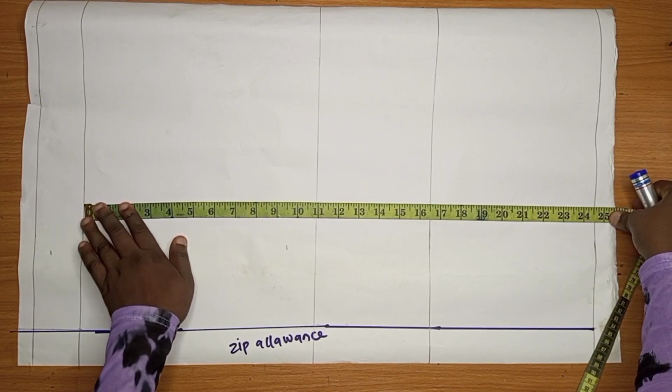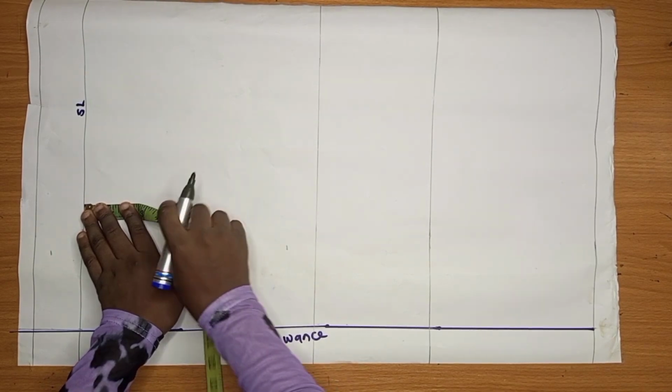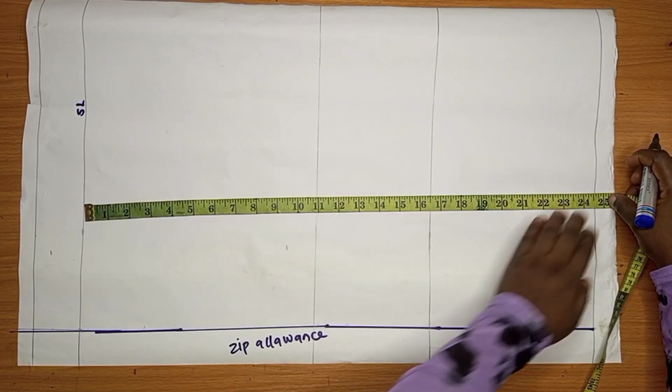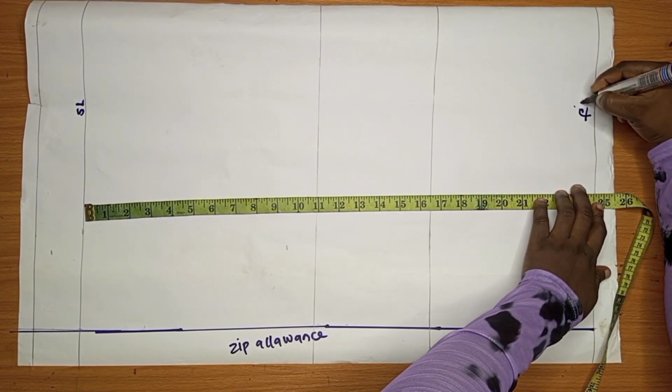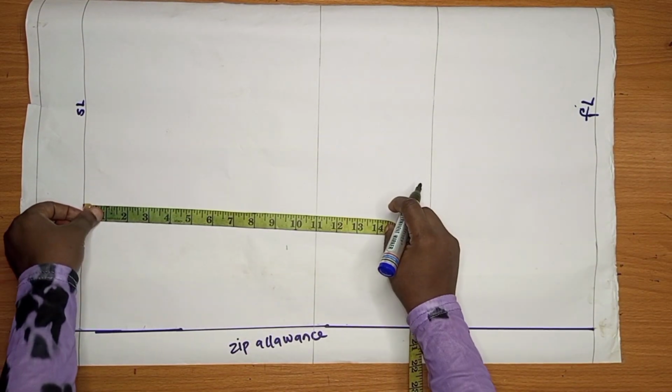Okay, now I'll go ahead and mark that 24 inches point. So this is my shoulder line where I place my tape from. Then I will mark down to 24.5 inches for the full length line. So go ahead and measure yours to know the difference.